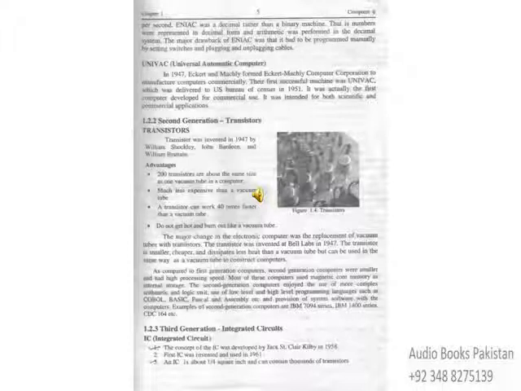As compared to first-generation computers, second-generation computers were smaller and had higher processing speed. Most of these computers used magnetic core memory as internal storage.